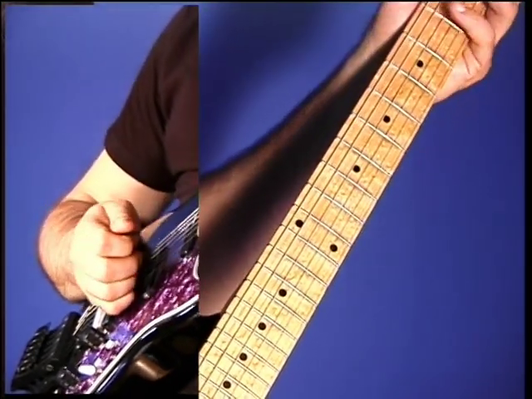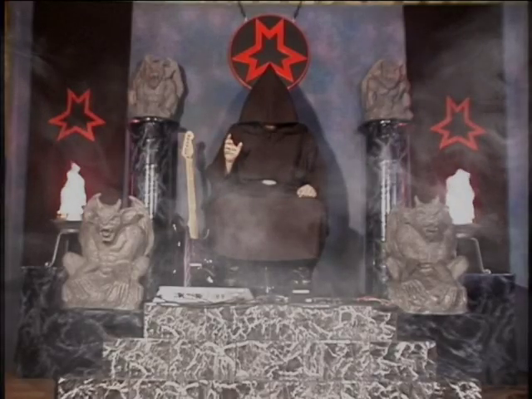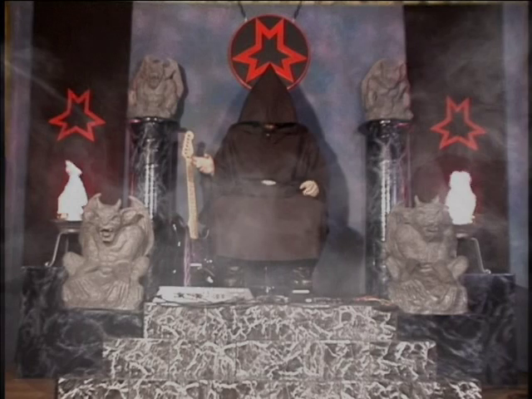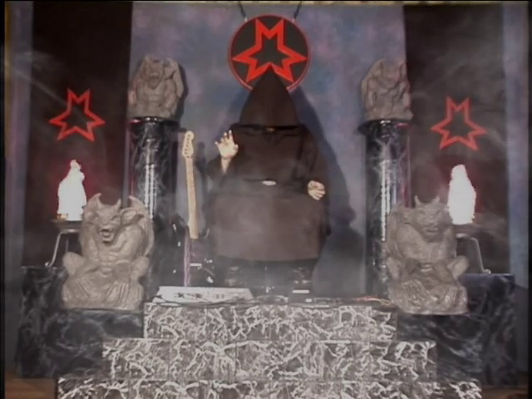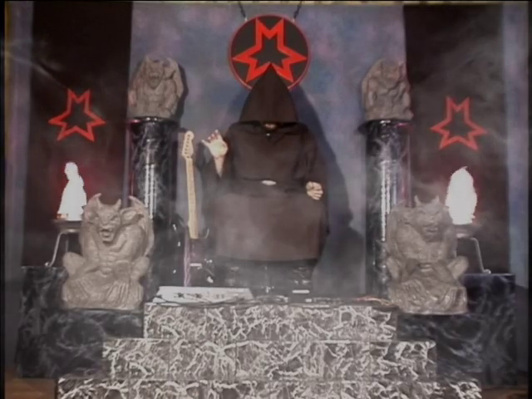Okay, intervals on the fretboard. We went through the basic intervals 1, 2, 3, 4, 5, 6, 7. Now let's check out some of the intervals altered with flats and sharps.